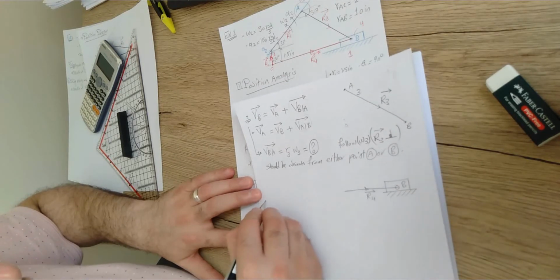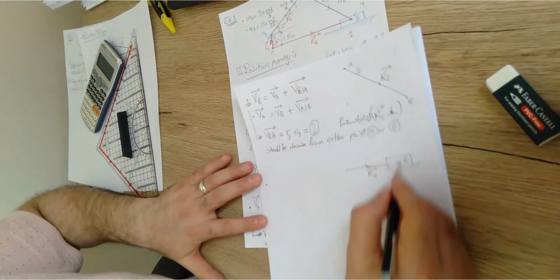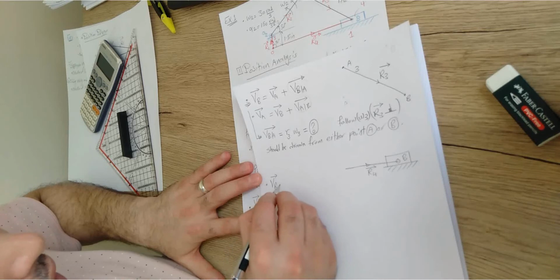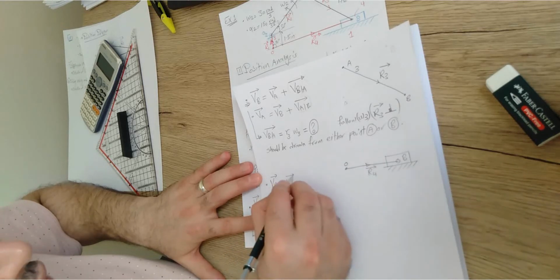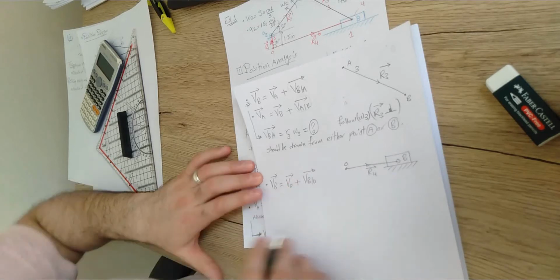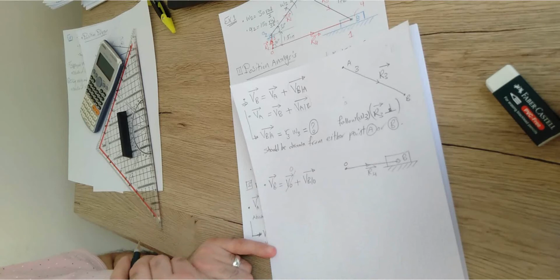So if I ask you to write the velocity equation for this slider, it should be VB vector equals VO vector, because it is set up between O and B, plus VB relative to O vector. Again, we just draw the relative term, but you should understand that VO is already 0.